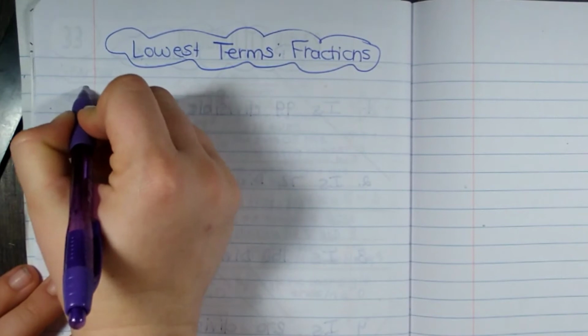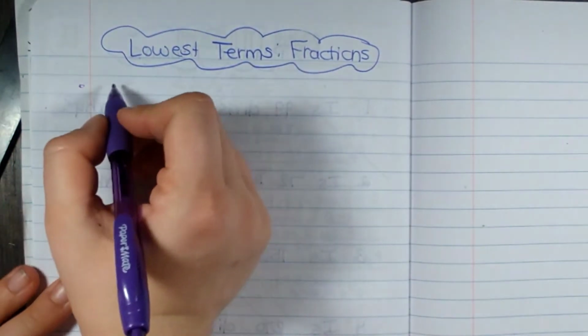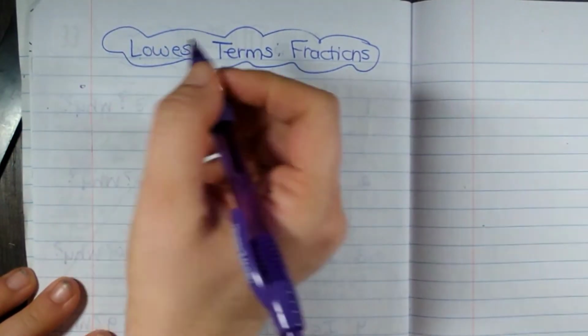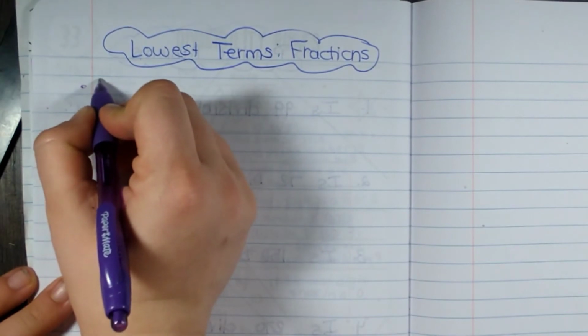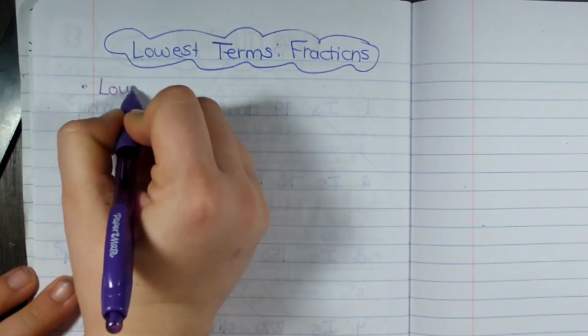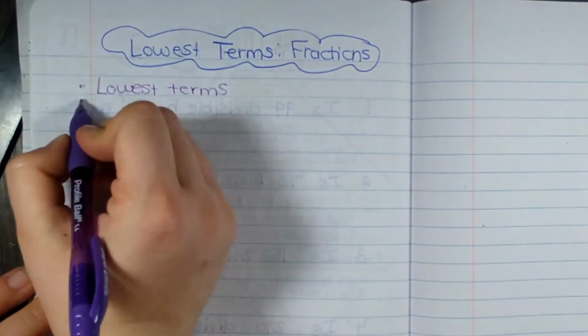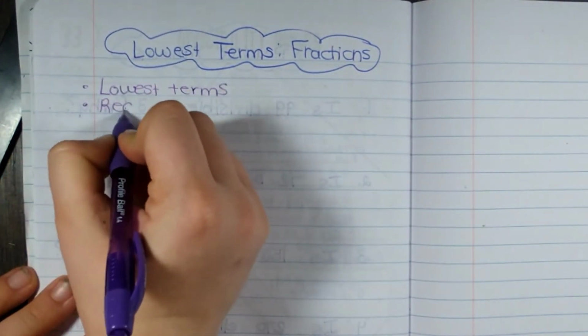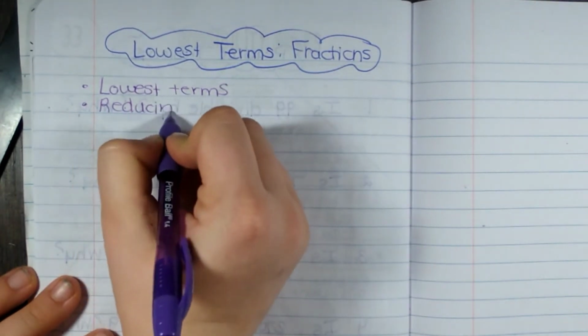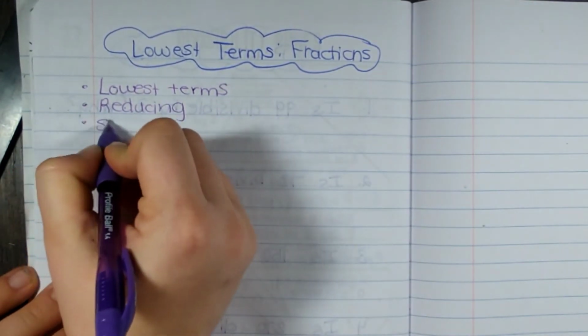So you will be seeing, when they want you to simplify or to put it in lowest terms, you may see the following instructions. You may see them say, put it in lowest terms. They may say to reduce it or reducing fractions. They may say to simplify it.